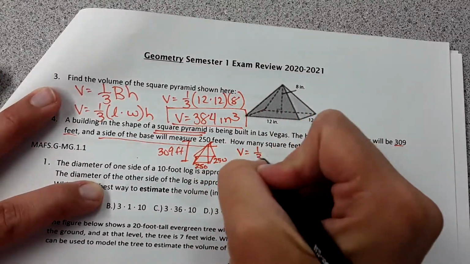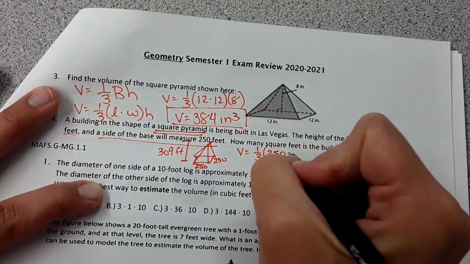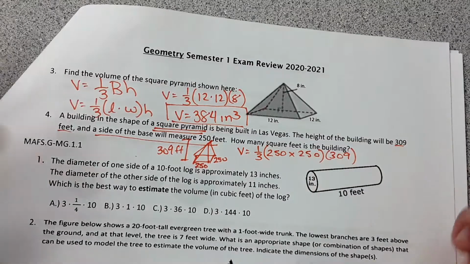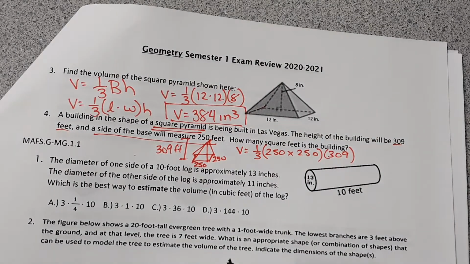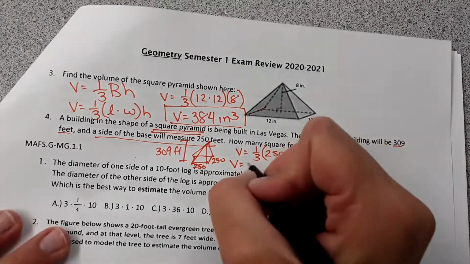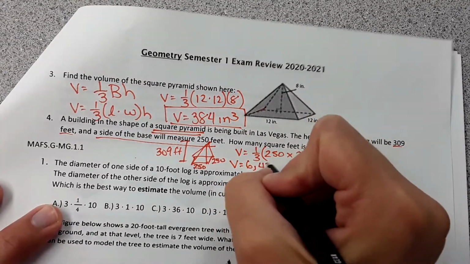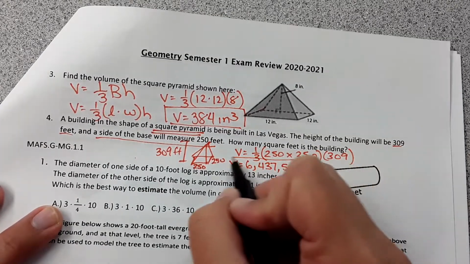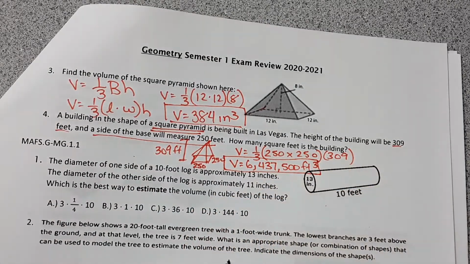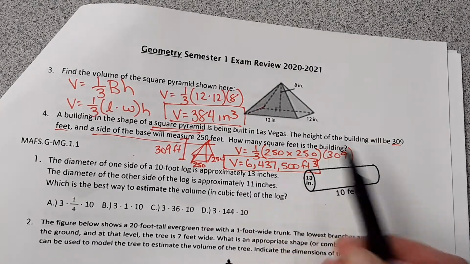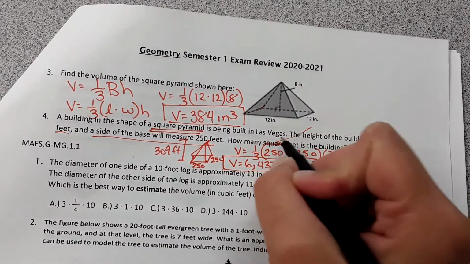So volume equals 1/3. Area of the base will be 250 times 250. And then the height is 309. So the answer comes out to a really big number, 6,437,500 feet cubed. Also, I think there was a typo in the problem. It says how many square feet is a building? It should be cubic feet.